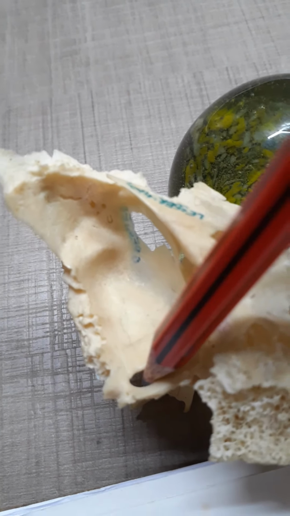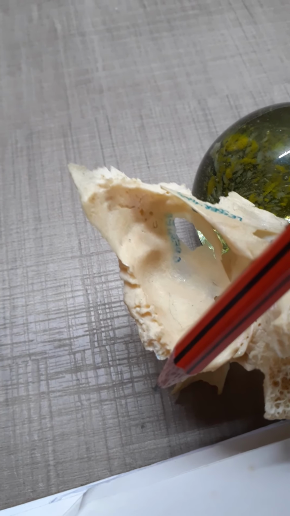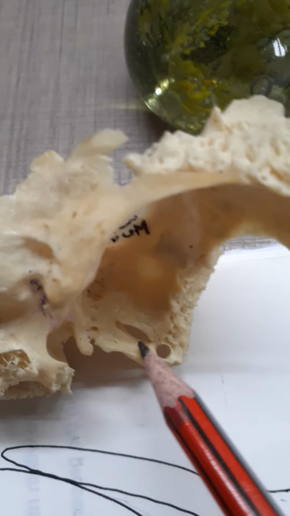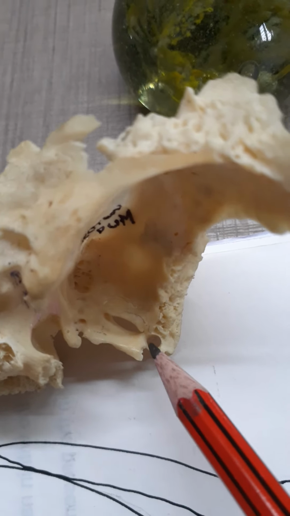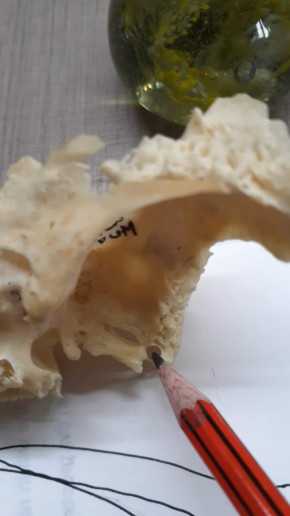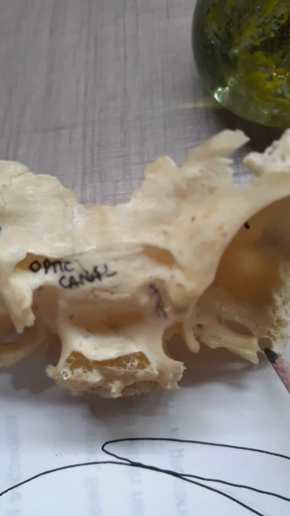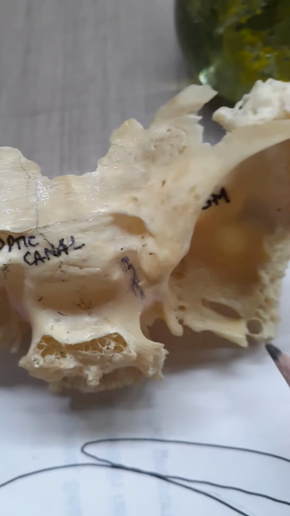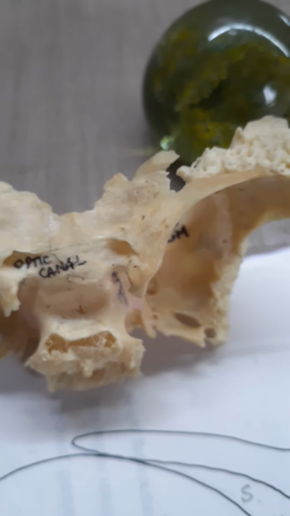Here, this is a foramen ovale, and the spine is broken, so you cannot see the foramen spinosum here. Rather, here you can see this one is a foramen ovale, and you can see the foramen spinosum. So, foramen rotundum, foramen ovale, foramen spinosum. But where is the foramen lacerum?